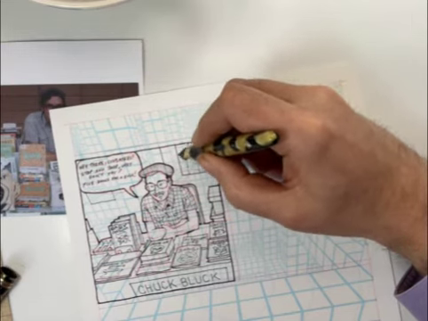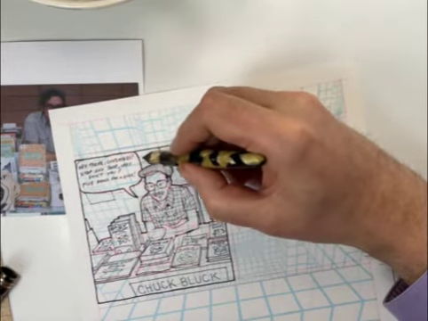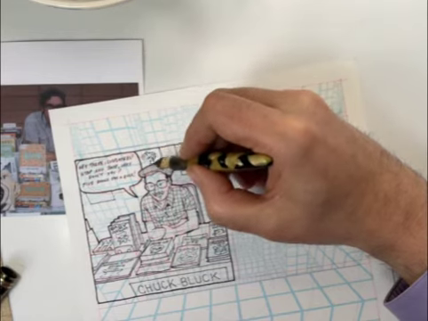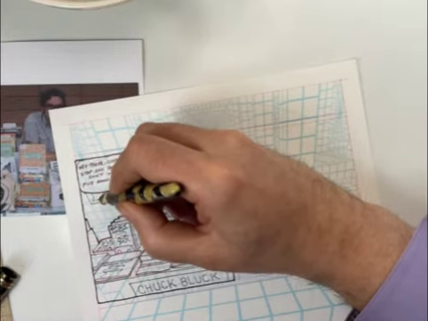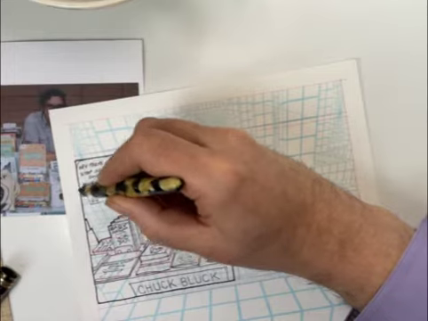Give him some washboard abs. I think I'm going to draw a gun, futuristic gun. Guns are always good. There we go. I don't know what I'm drawing there. Oh, I think it's a couple of alien feet.